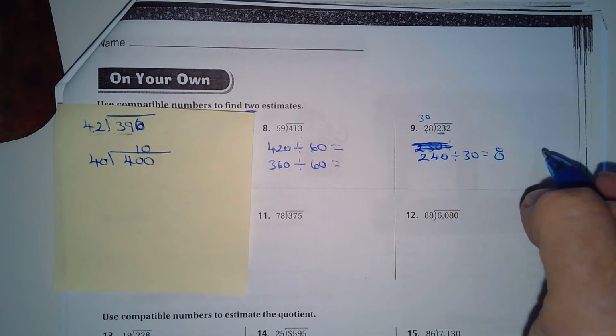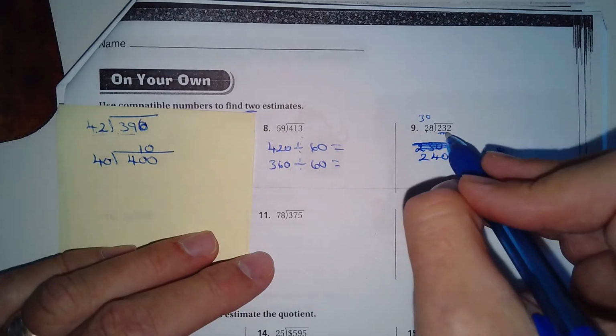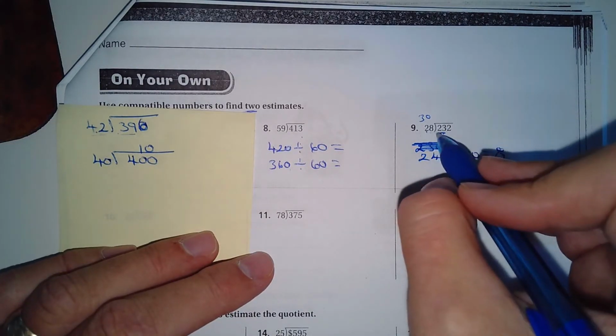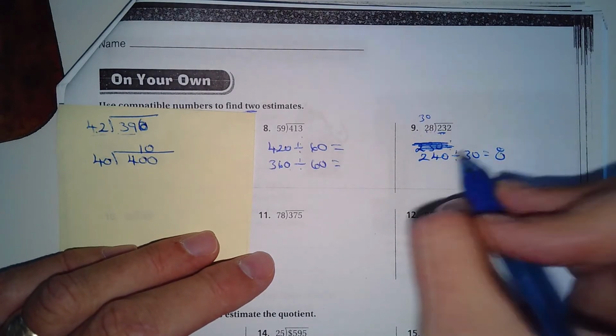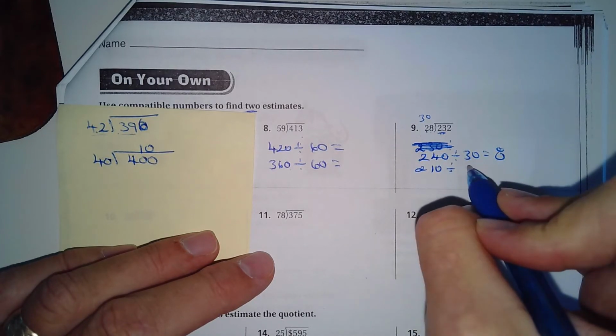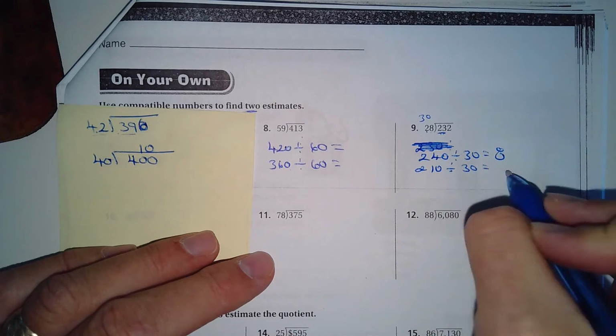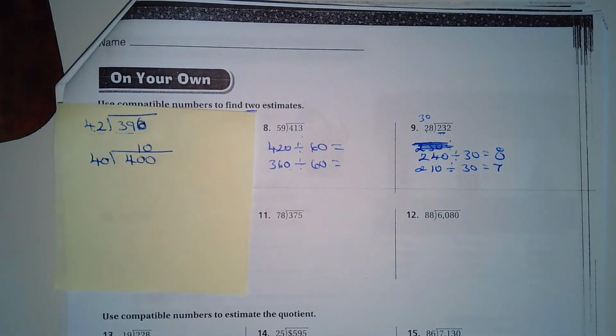Then the next one. Well, what else does 3 go into that's close to 23? 21. Yeah, 21. 210 divided by 30 equals 7, because 3 goes into 21 7 times. 3 times 7 is 21. This is easy.